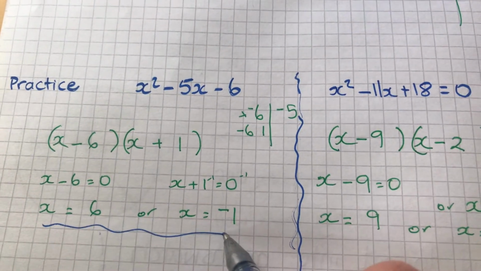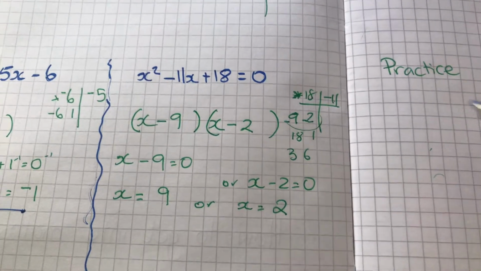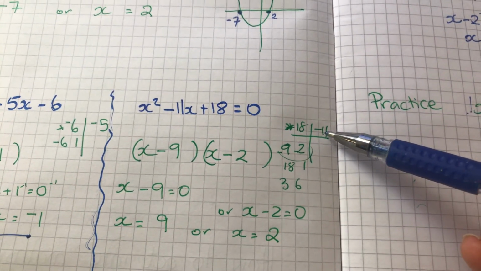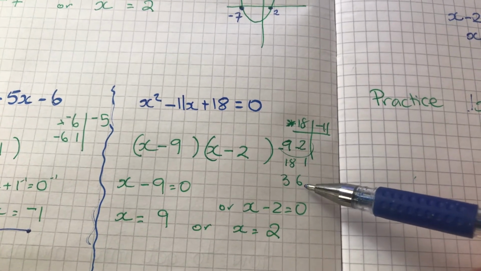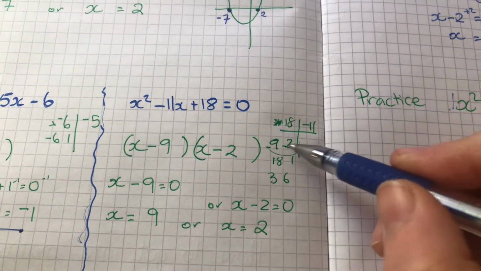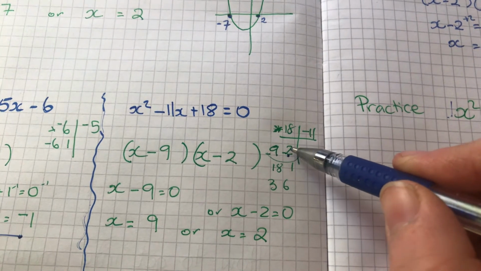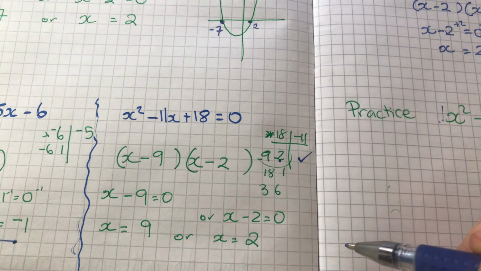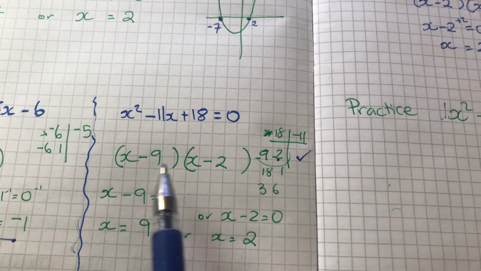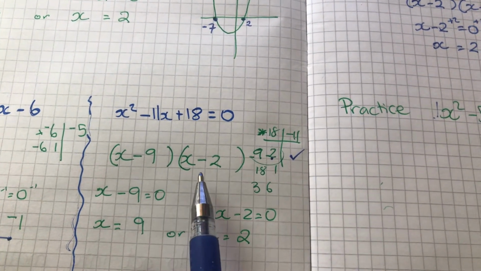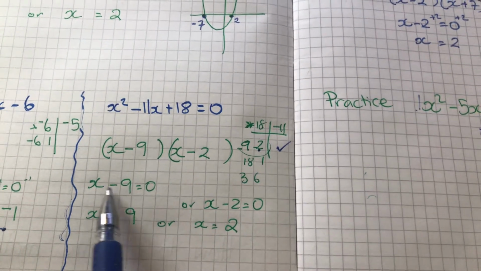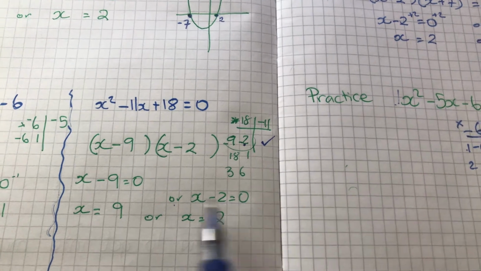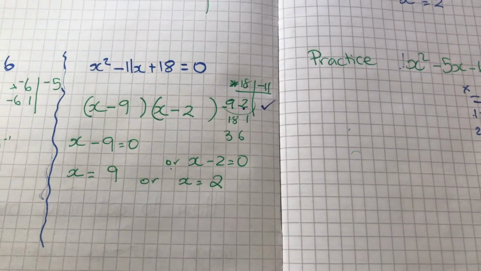There's your answer. The second one, we had to split to multiply to make 18, add up to negative 11. Went through your list hopefully, and you will have chosen negative 9 times negative 2 makes positive 18, but it also adds up to negative 11. So both the numbers were negative. Did you spot that? And then, so x minus 9 equals 0, or x minus 2 equals 0. So x is 9 or x is 2.